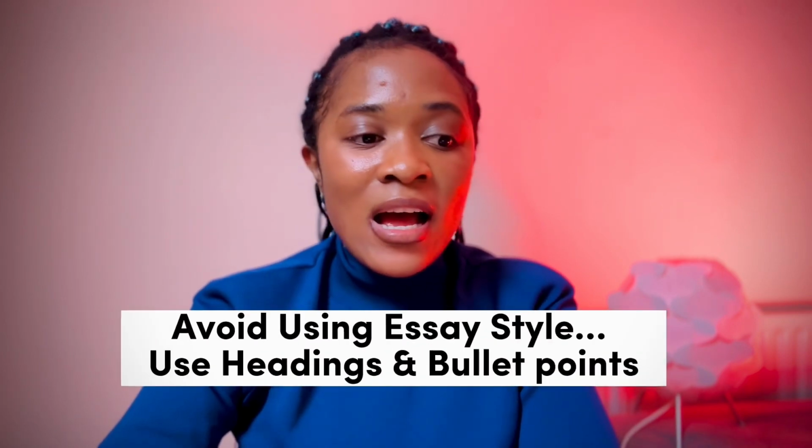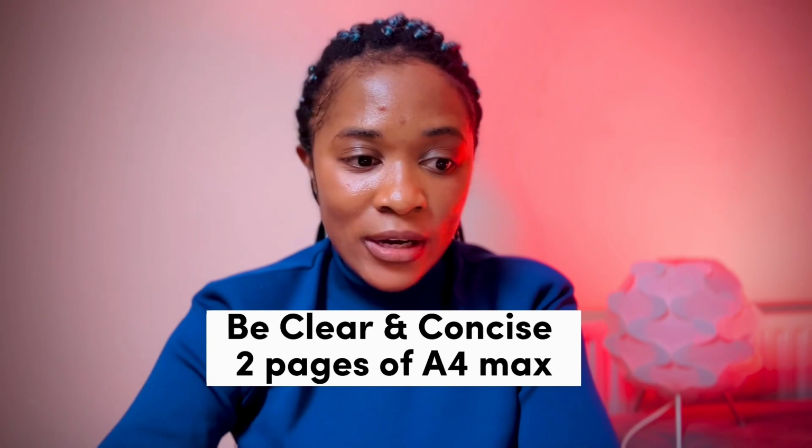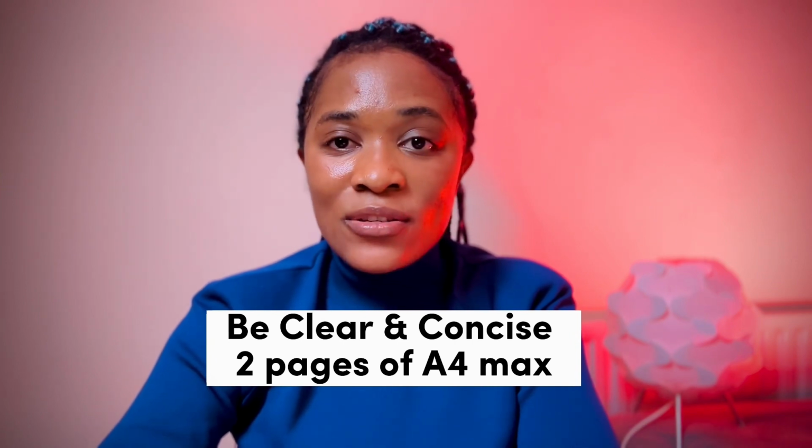Number three, use headings, bullet points, and spacing to break information up to make it easier to read. Avoid using essay style. Bullet points is just the best. Four, be clear and to the point and keep it to two sides of an A4 or less than 1,000 words. Unless you're doing an academic CV, your CV should not be more than 2 pages.